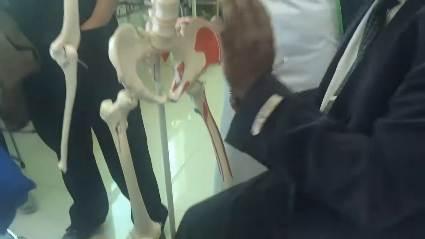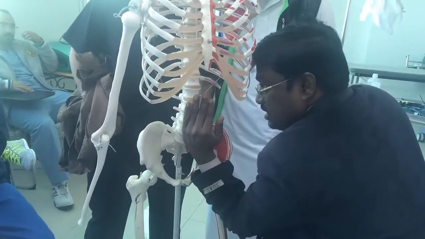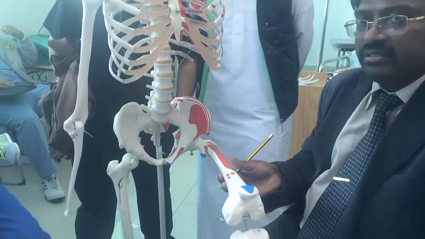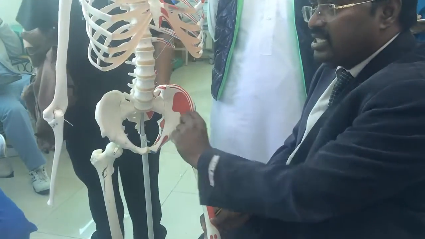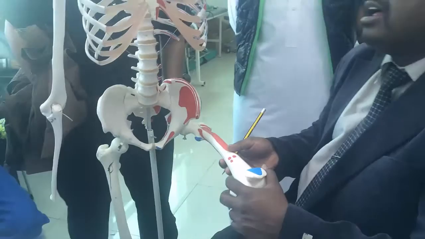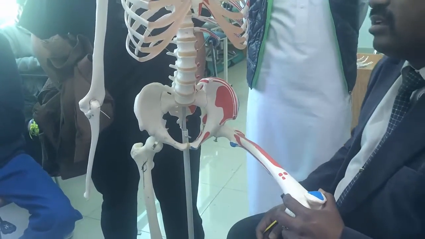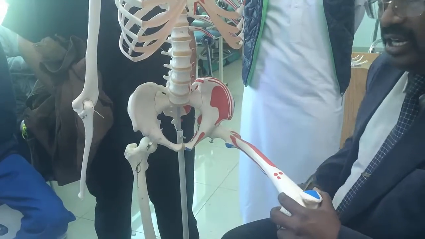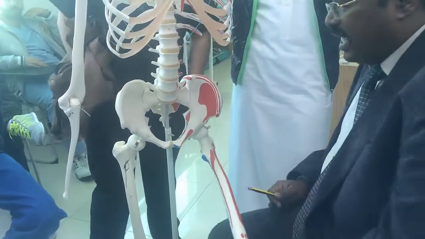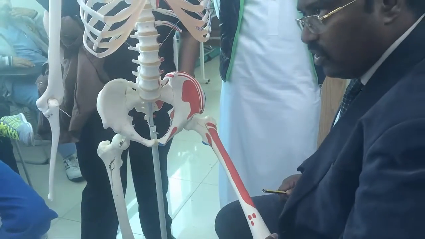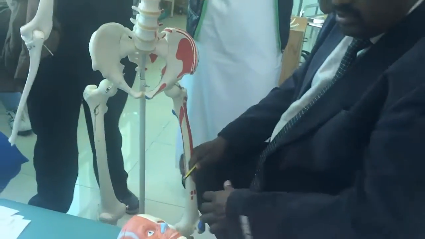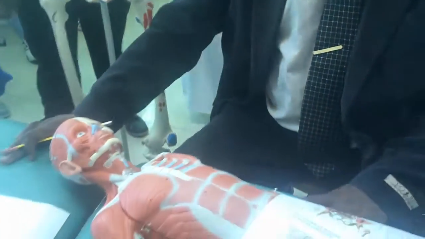Okay? So the muscle is like this. When this muscle contracts, it will do hip flexion. This is the major action of iliopsoas. Iliopsoas together is a muscle of flexion for the hip, and at the same time, it will do external rotation. It will do external rotation and flexion. So that is about the iliopsoas muscle.